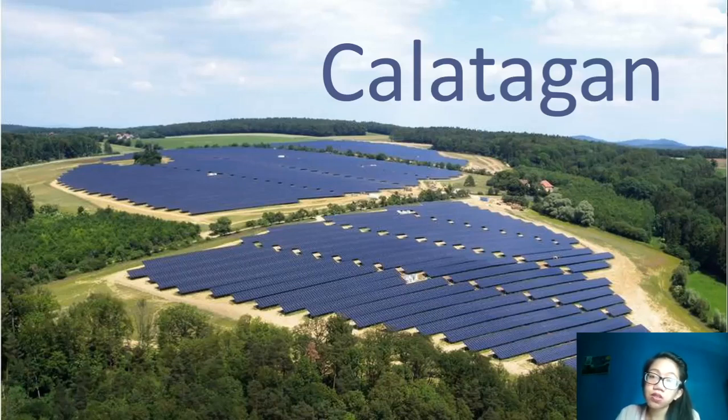These locations are strategic locations as well because they always receive a lot of solar power or sunlight, and these are not locations where there is a lot of weather change. By the way, this is in Calatagan, Batangas. You need a lot of space in order to create a solar farm.